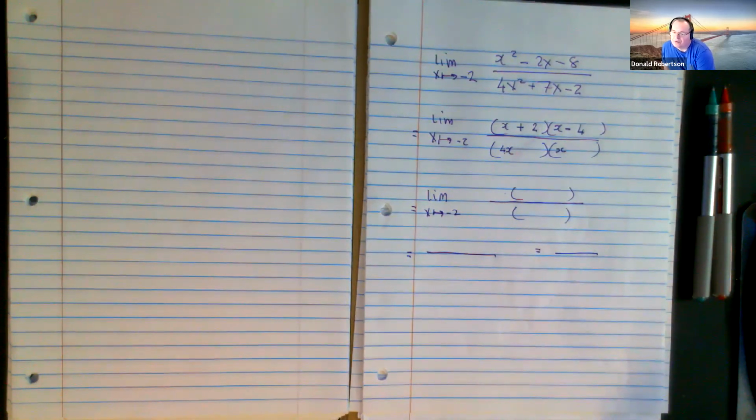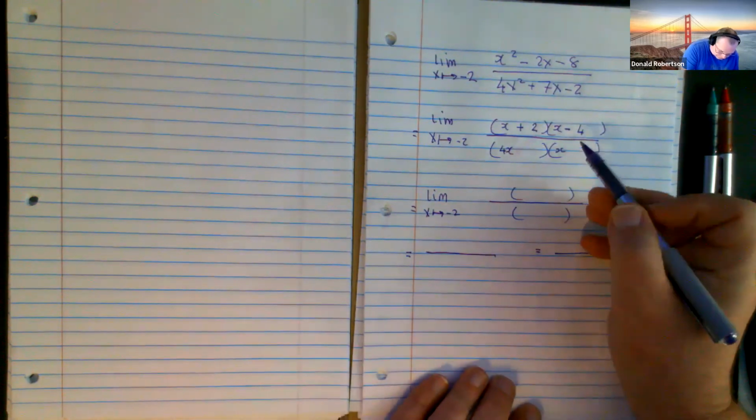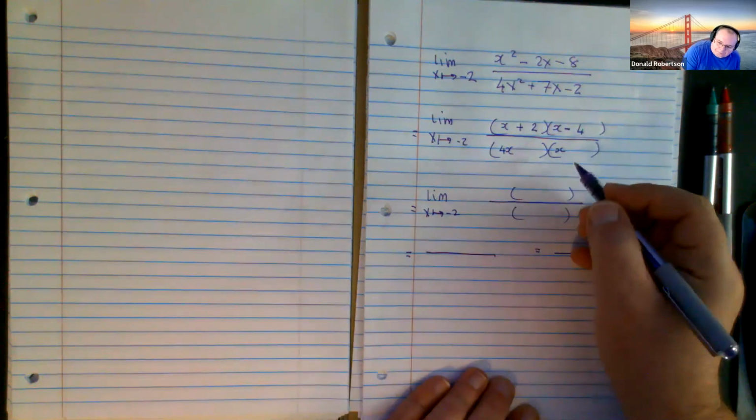What is the factor in the bottom based on those clues? What are the factors of 4x squared plus 7x minus 2? What do you write? -1 and +2.